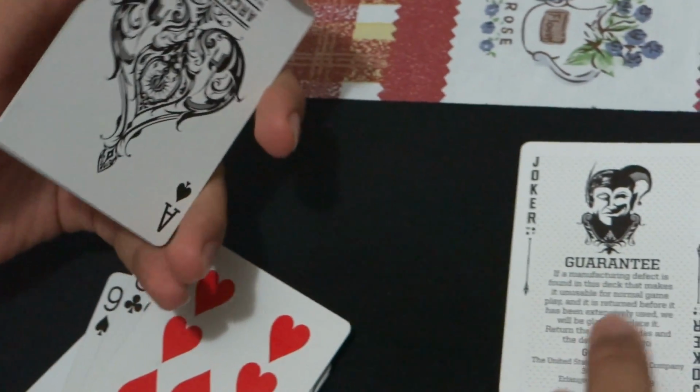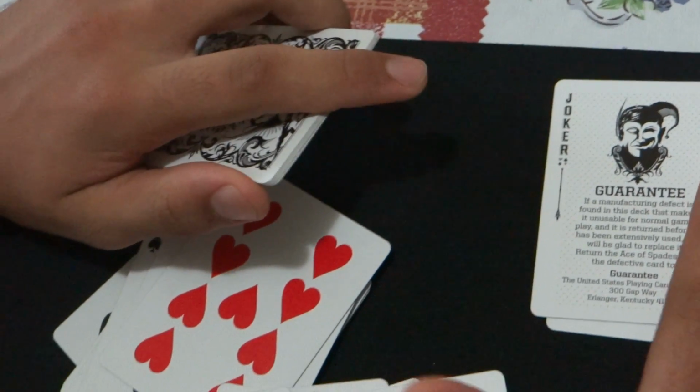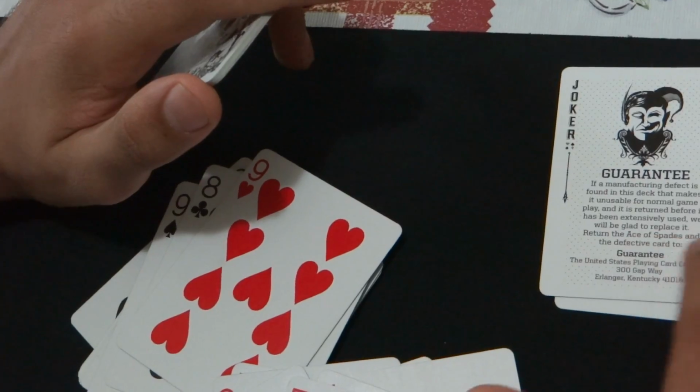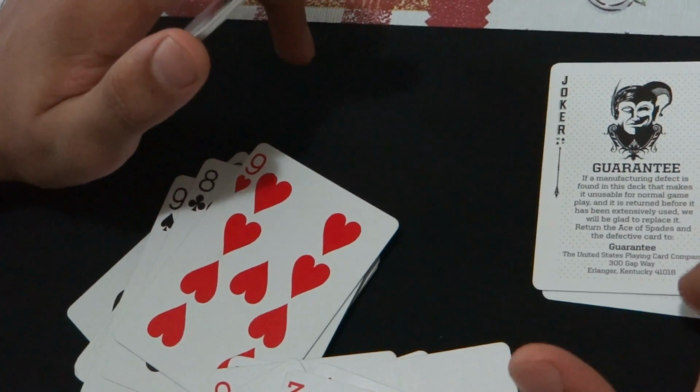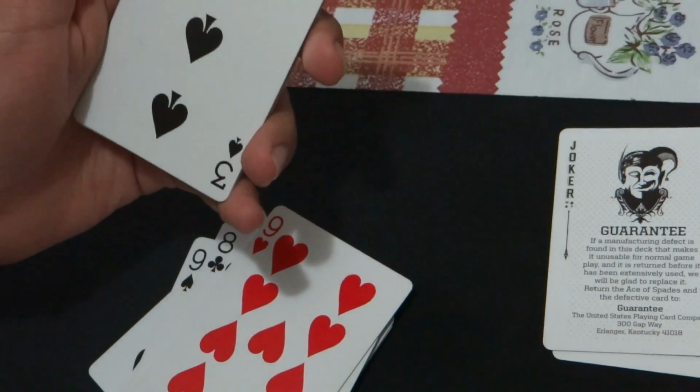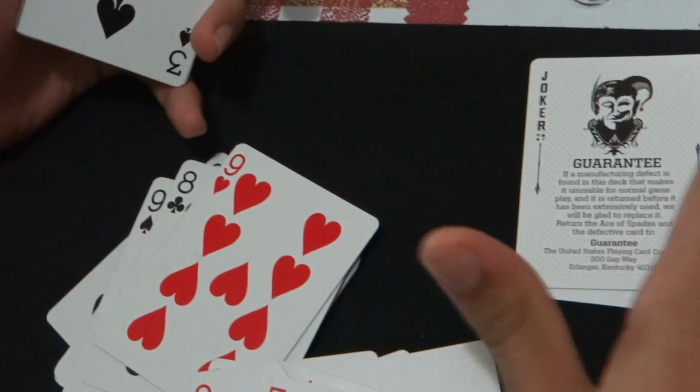You have the Ace of Spades written over here. It's pretty much the most obvious one over here. You have, we will be glad to replace it, blah blah blah. Return the Ace of Spades and the defective card to the address, right? So you have the Ace of Spades written over there, so you can just read it out and you have the Ace of Spades. Now the good thing is, some cards you will only know the value.